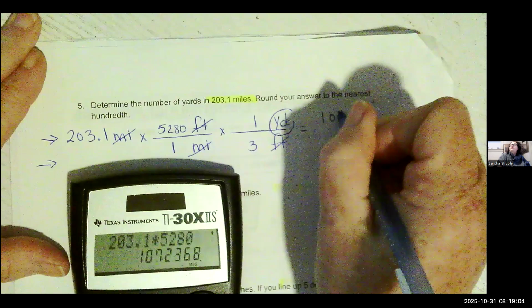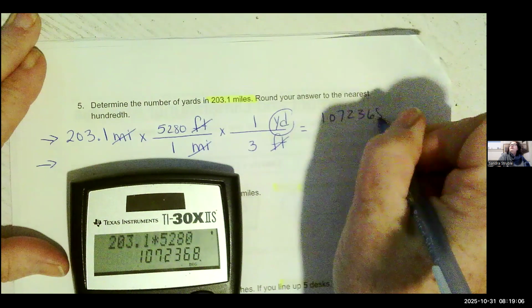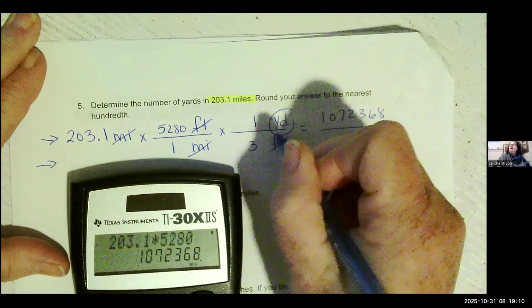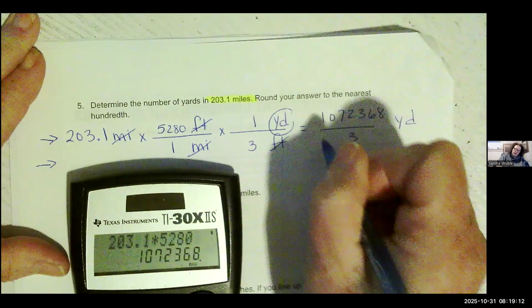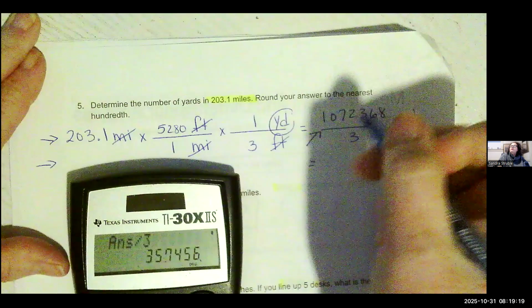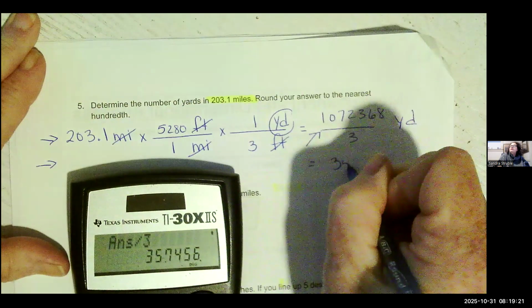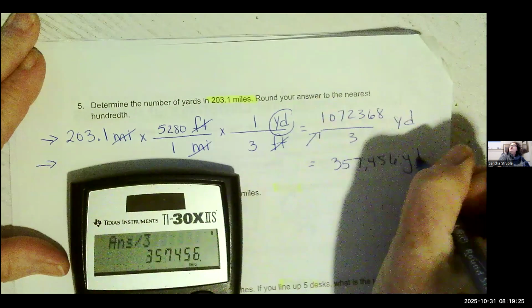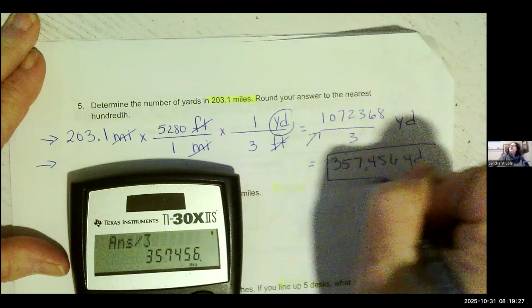1,072,368 over 1 times 3 is 3, and this is yards. And now we just need to divide. So divide that by 3. And I got 357,456 yards. That's how many yards are in 203.1 miles. I didn't need to round that.